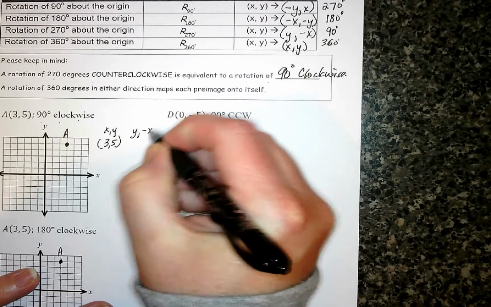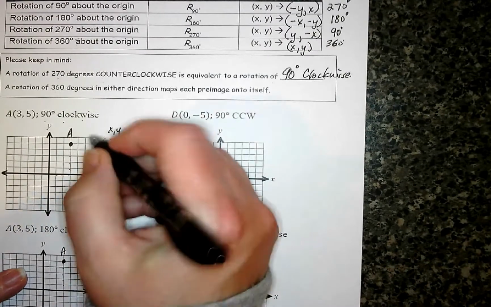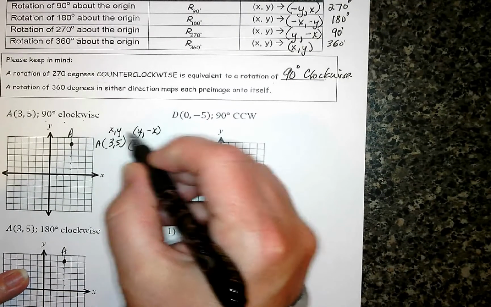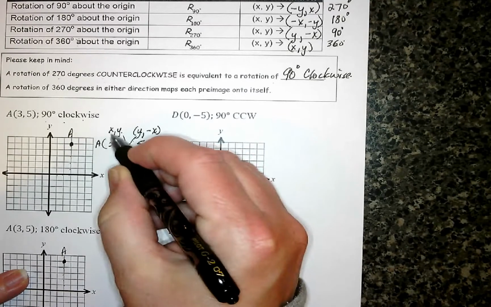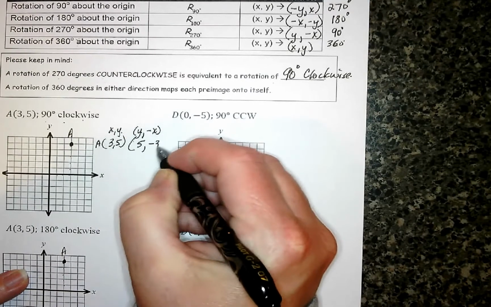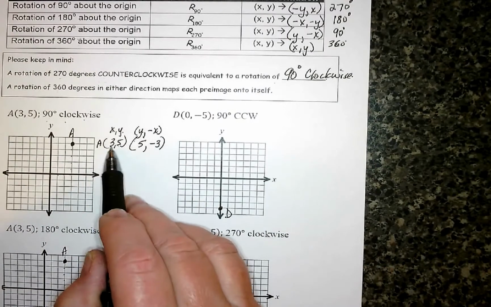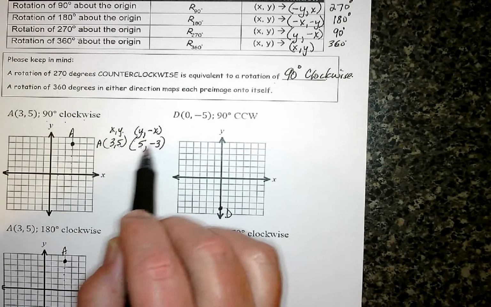So, rotating point A is going to be y first, so that's 5. Opposite x, opposite 3 is going to be -3. Okay, so if I rotate this point, 3,5, 90 degrees clockwise, I'm going to end up at 5, -3.